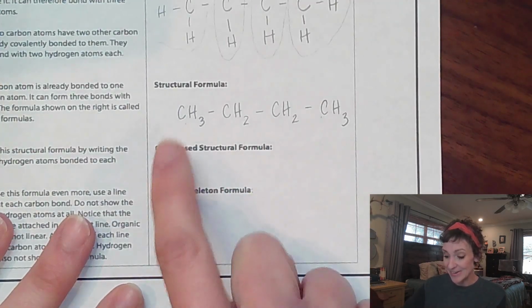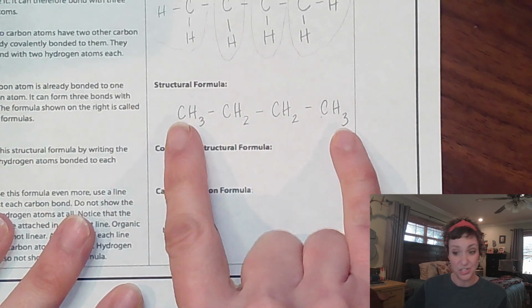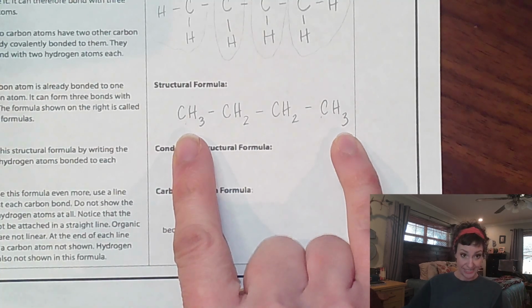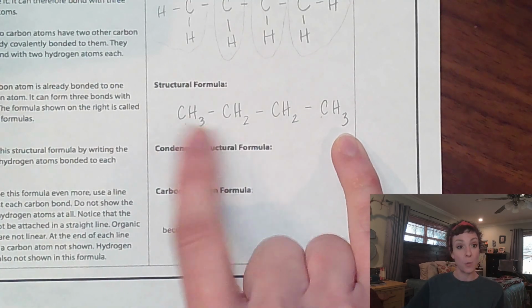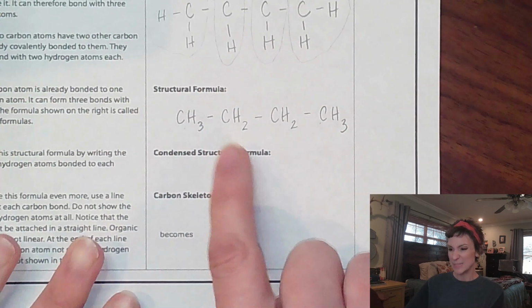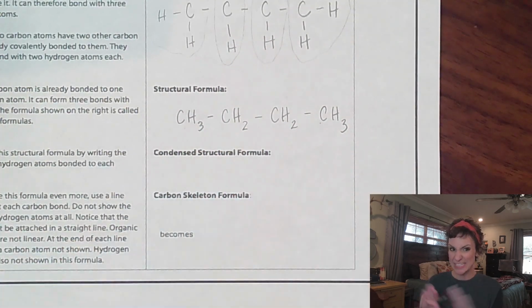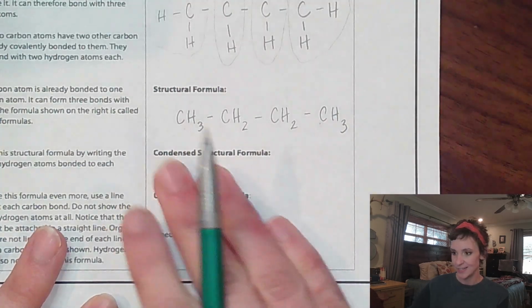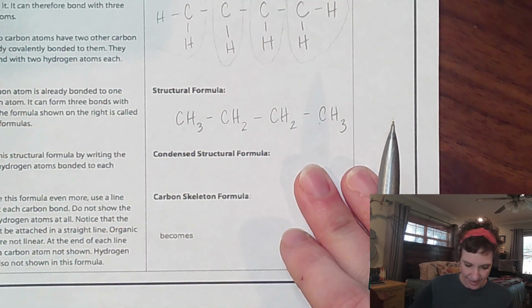It's also easy to see that the ends of these chains have the ability to attach to 3 hydrogens because they only make 1 bond to the other carbons. Whereas my middle guys in here who are trapped by 2 other carbons can only fit 2 hydrogens in there to complete their octets. So that's a lot more visually satisfying, okay?